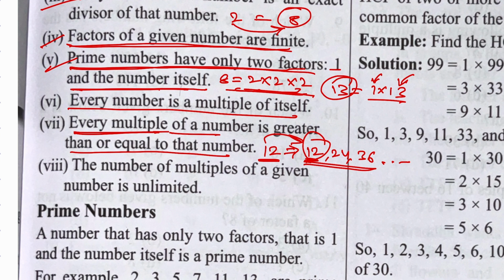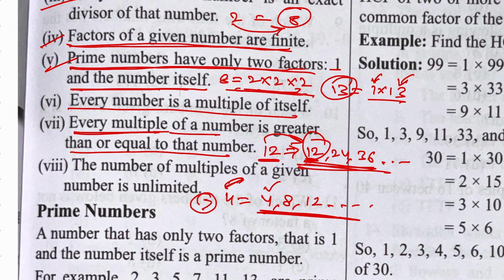Multiple will never be lesser than that number. Multiple will be equal to or more than that number. Getting the point? Say, for example, multiples of 4: 8, 12. These multiples will all be equal to 4 or greater than 4. See, equal to 4, greater than 4, all. Getting the point?